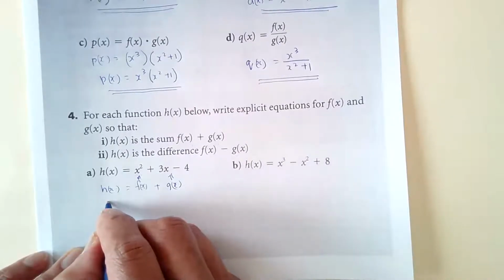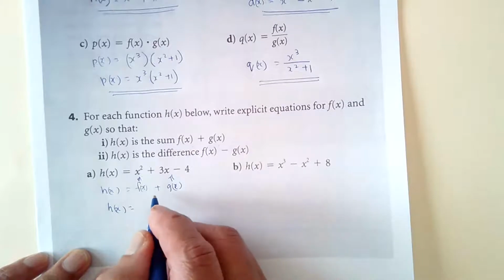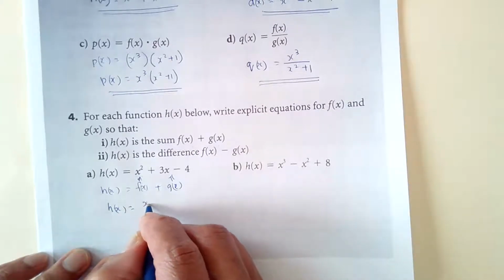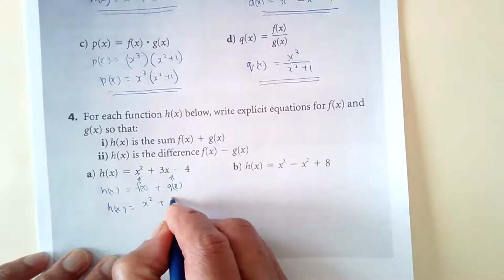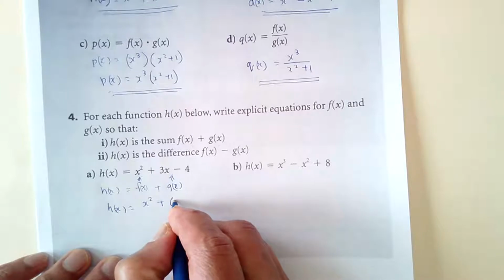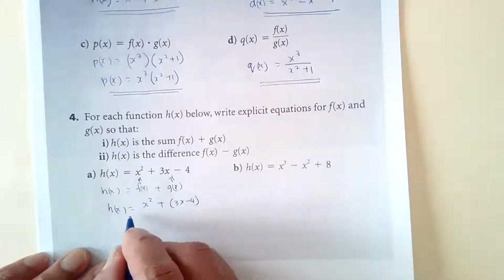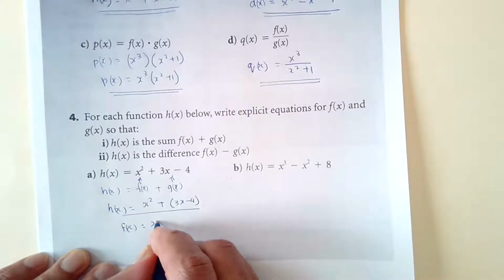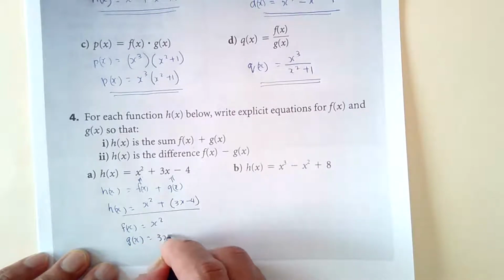So we'll have h of x equal to x squared plus, I'll just put this in bracket, 3x minus 4. Because f of x will be equal to x squared, and g of x, we make that 3x minus 4.